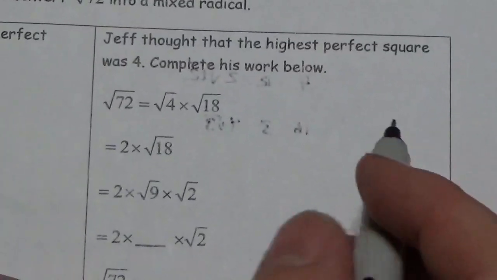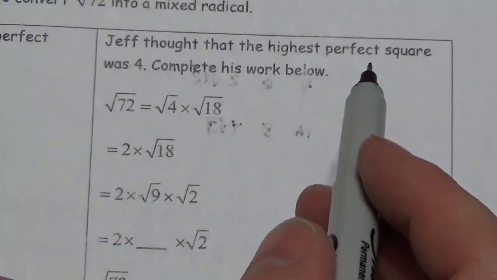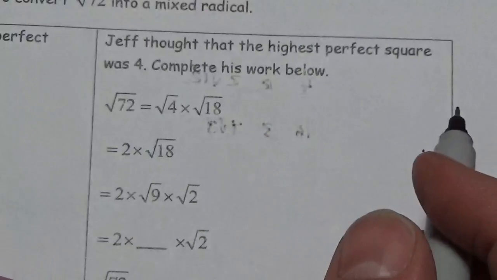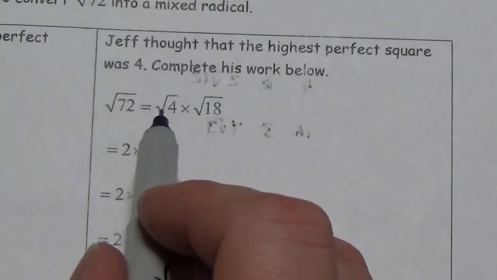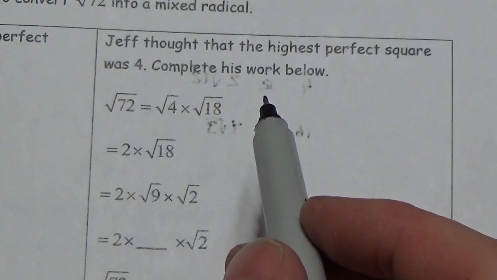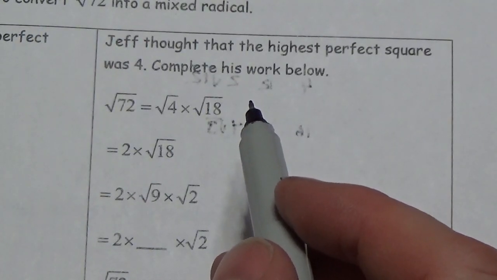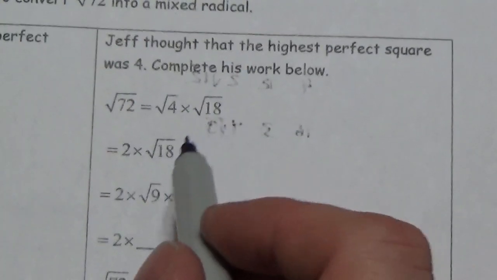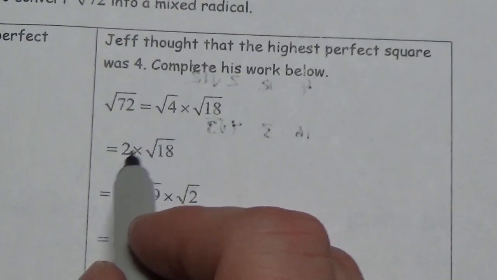Now, over here, his partner, Jeff, thought that the highest perfect square was 4. So let's complete his work here. So he broke it down into root 4 times root 18. Okay? So now we know that the square root of 4 is 2.